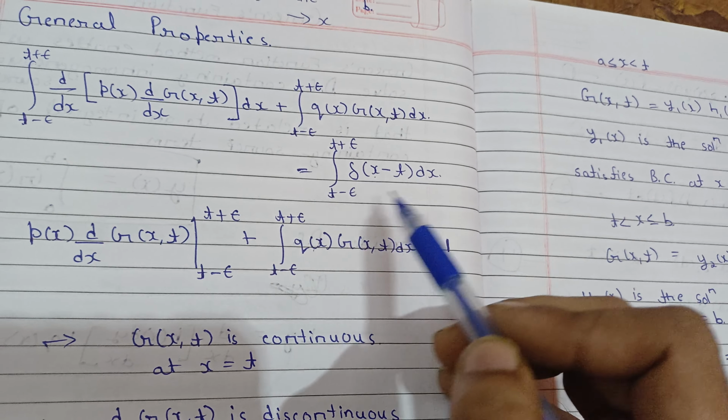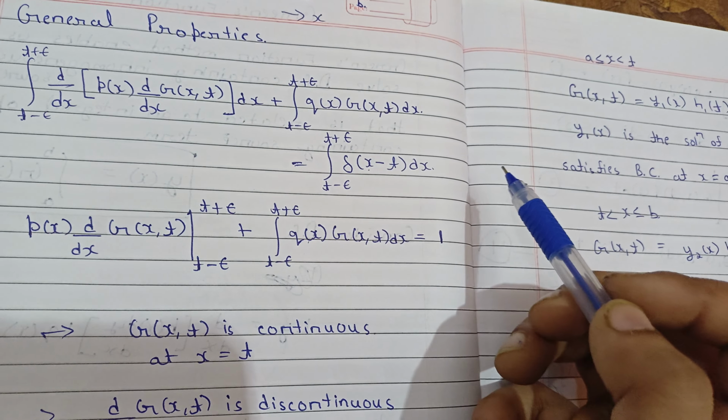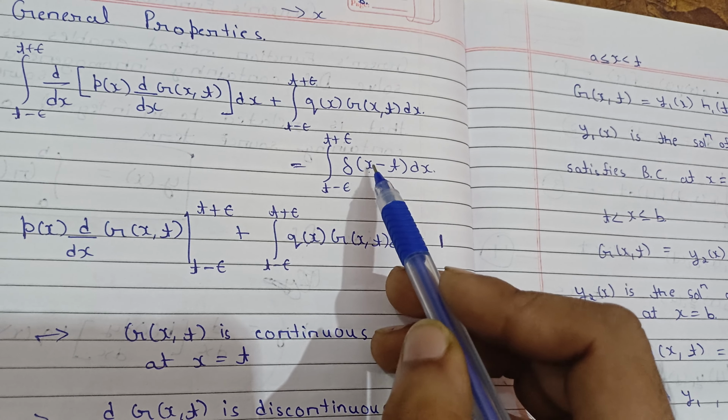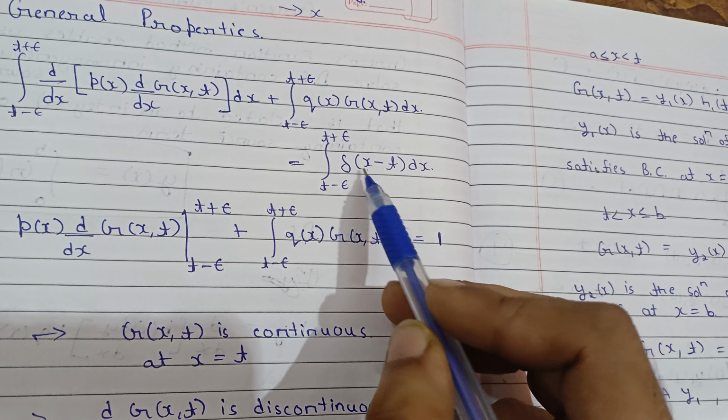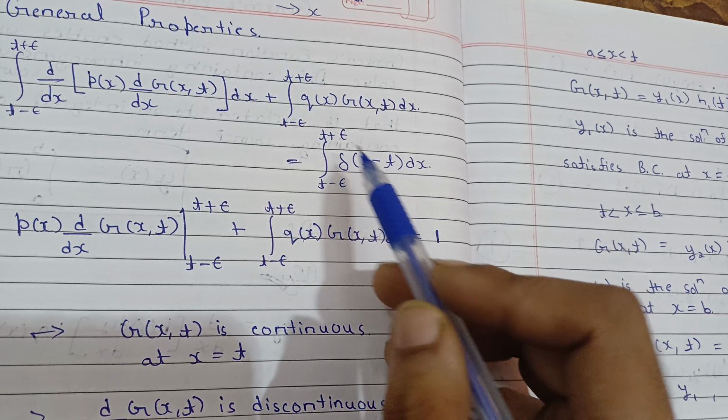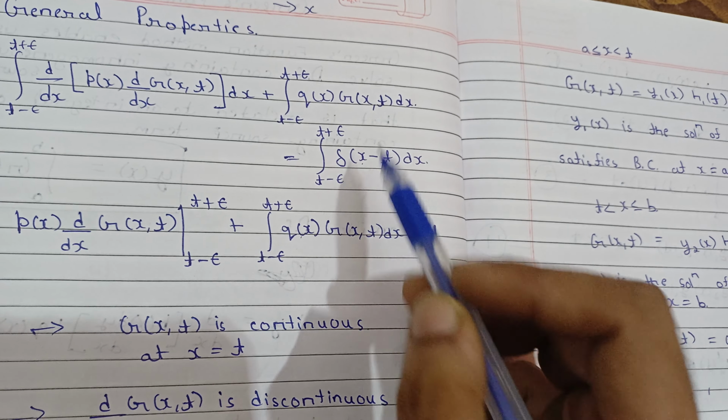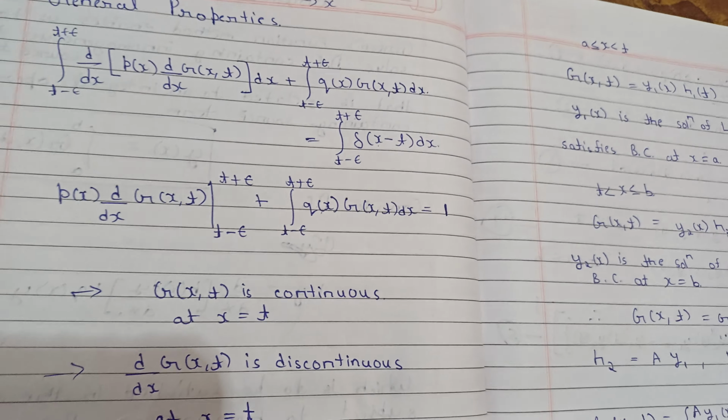the integral of q(x) g(x) dx, written as it is. Now this is a Dirac delta function, and its integral will always give you 1, because t is lying inside, meaning x equal to t. It will be defined only at x equal to t, and t is lying between the limits, so this integral will be 1.